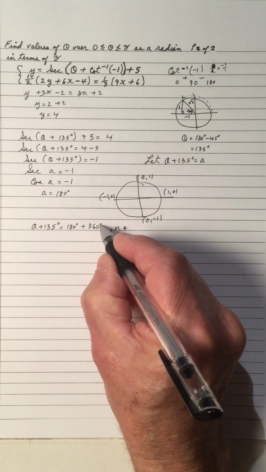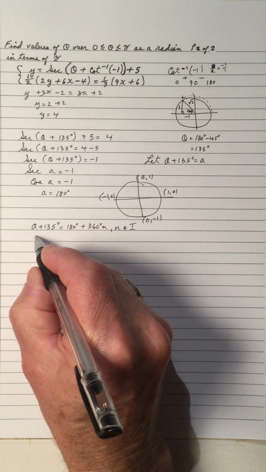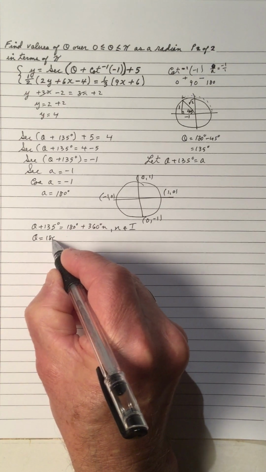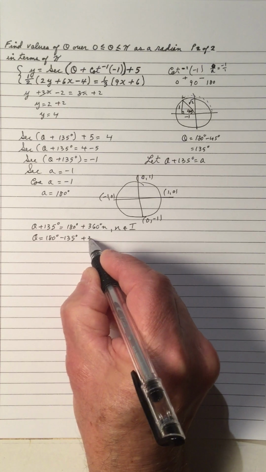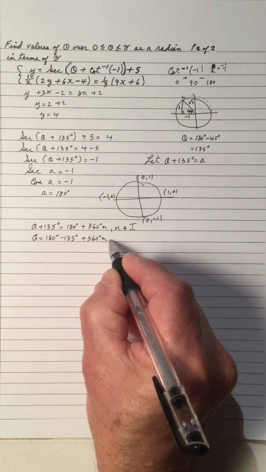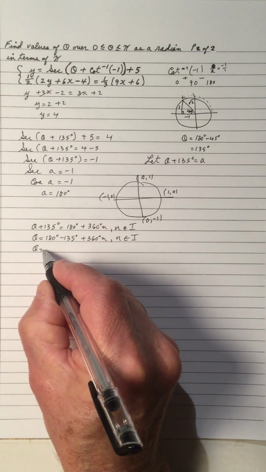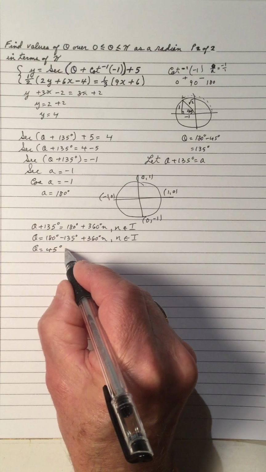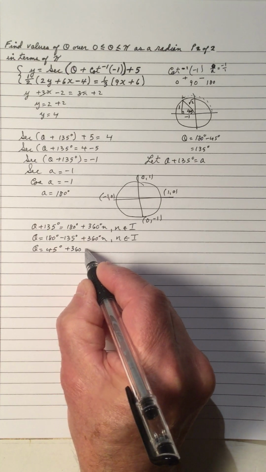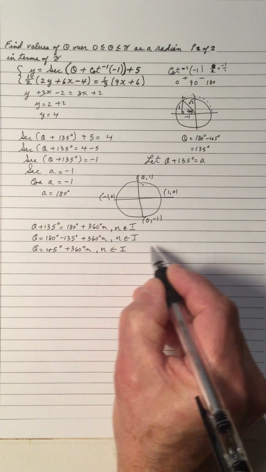So we add 360 times n, where n belongs to the integers. So theta is equal to 180 minus 135 plus 360 degrees n, where n belongs to the integers. So theta is 45 plus 360 degrees n.